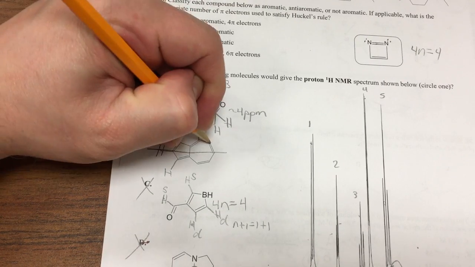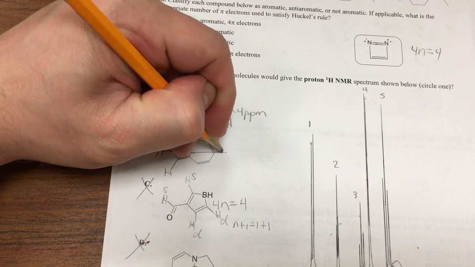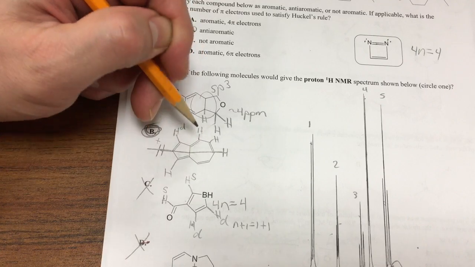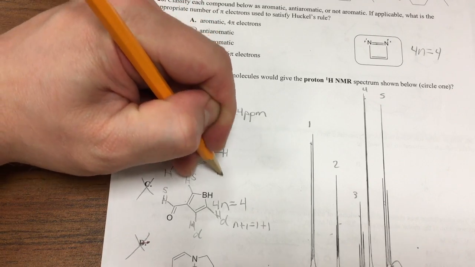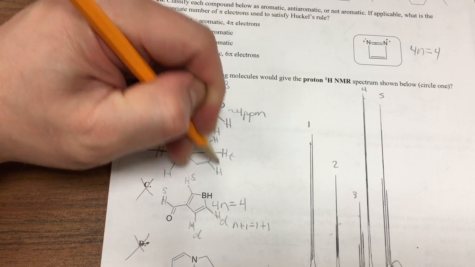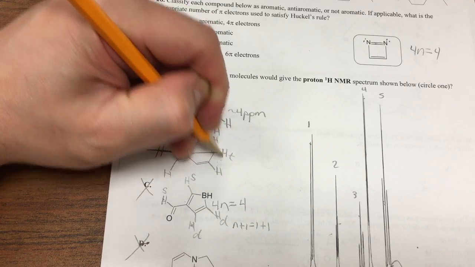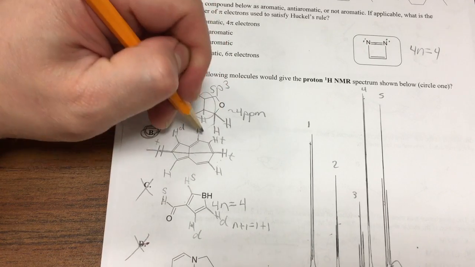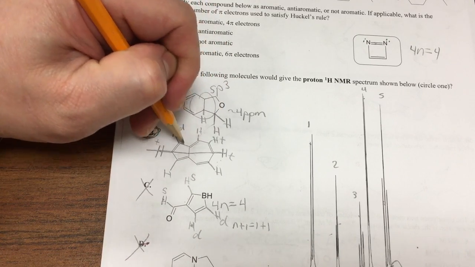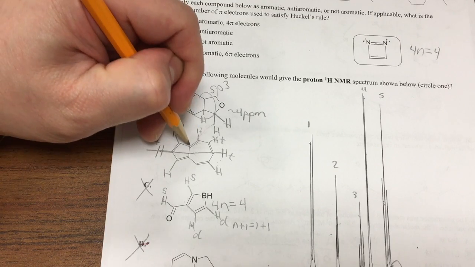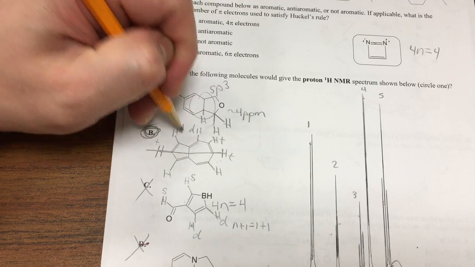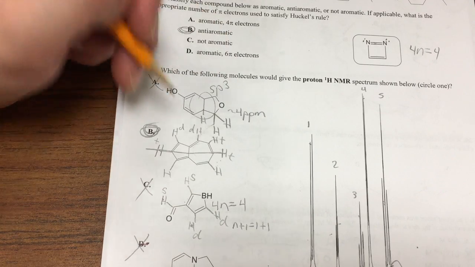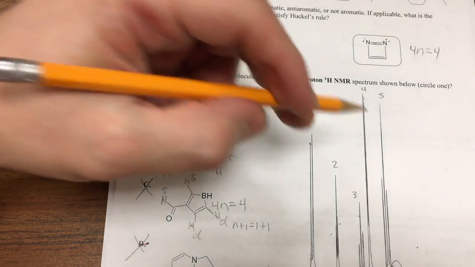Let's draw these in here. This half of the ring is identical to that half. This one still will be a triplet though, because it's by the two hydrogens on the top and the bottom there. This one would be also a triplet, and this one would be a doublet. There's no hydrogens on the carbon next to it because that has 4 bonds. So we have 1, 2, 3 triplets and 1, 2 doublets.